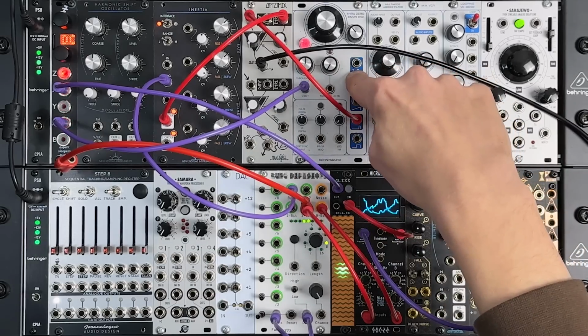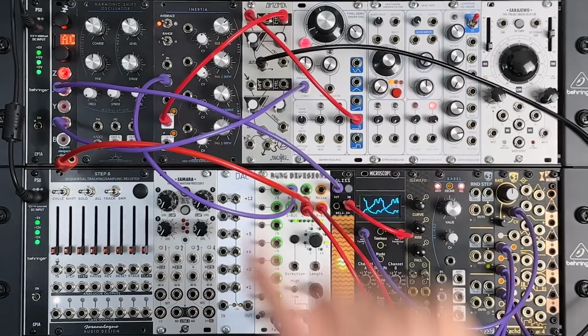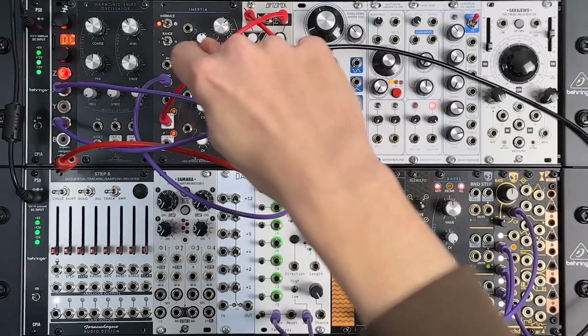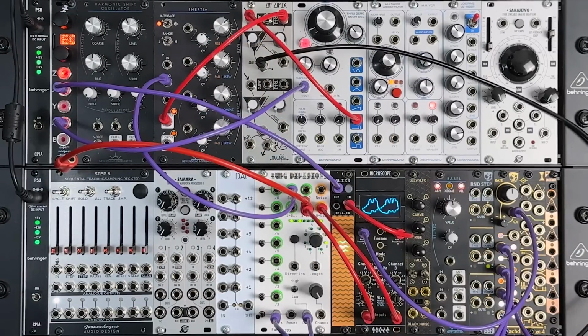of the EN129. The pulse wave from that is running through Optimix, and there's an envelope from Inertia which is opening Optimix up. And with the pattern looping and the clock steady with no modulation at all on the timings, we just have a fairly straightforward 8-step pattern.